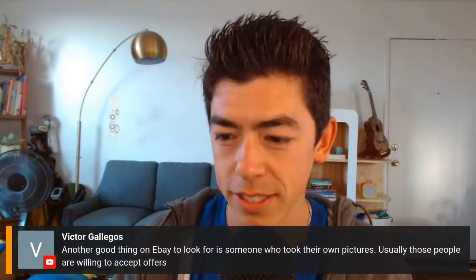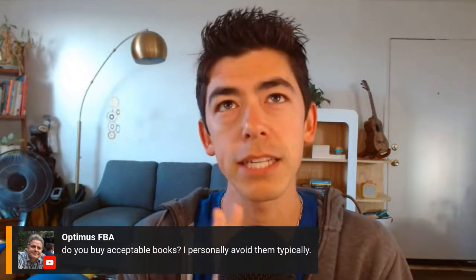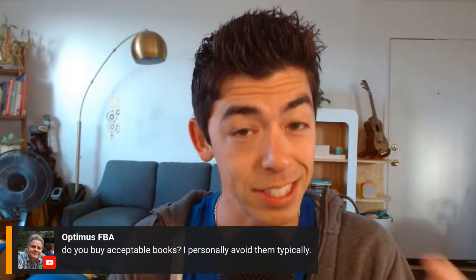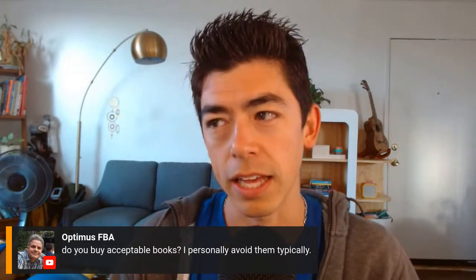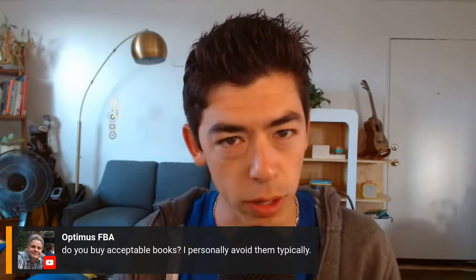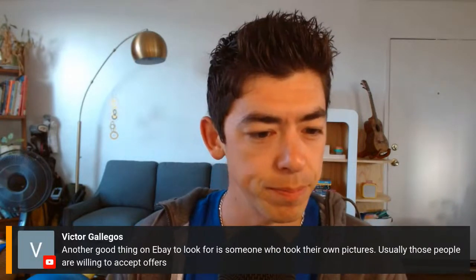And we got, let's see. Do I buy acceptable books? I personally avoid them typically. That's a great question. It depends. Sometimes I will pick them up if the condition note actually makes it seem like the book's in good condition. Or sometimes if the acceptable condition copy is just such a great deal, and maybe if I can see photos of it and it actually isn't too bad, sometimes I'll buy it. But generally, I try not to buy them.